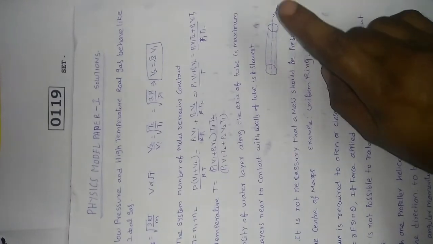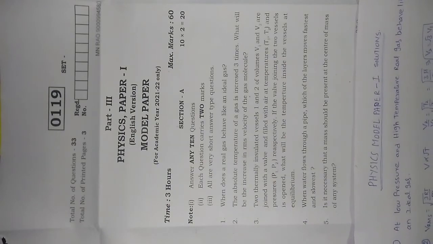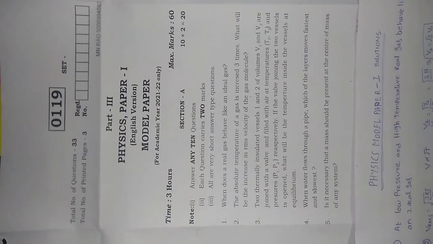That is V is minimum. So that is the answer for the 4th question. Next, 5th question. This is also a common question. Is it necessary that a mass should be present at the center of mass of any system? This chapter is related to rotatory motion, center of mass, system of particles.